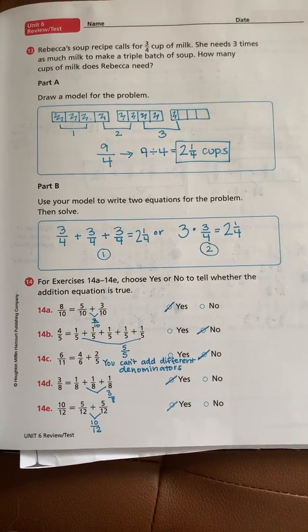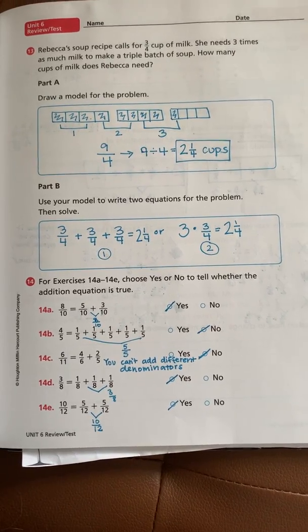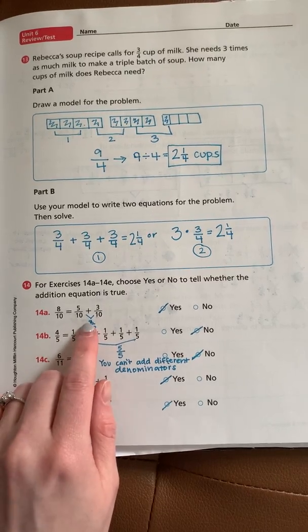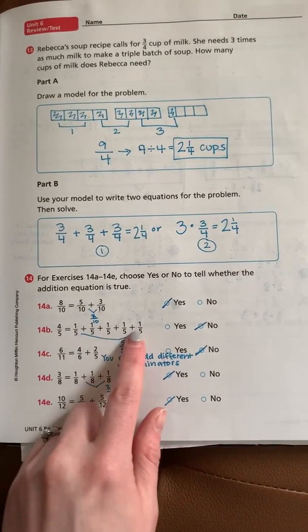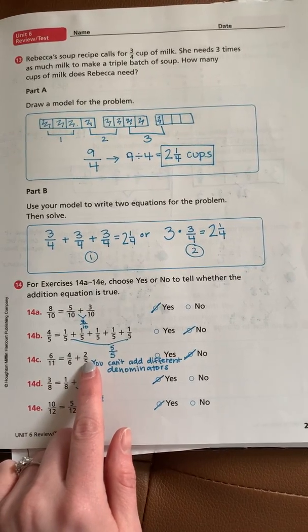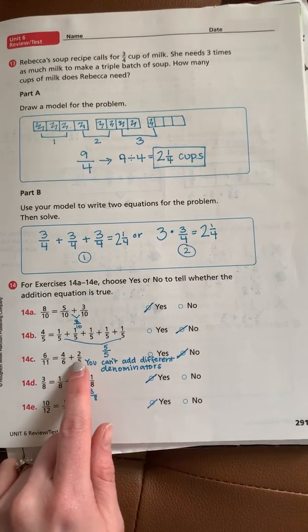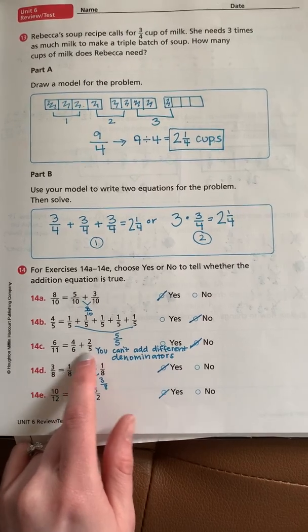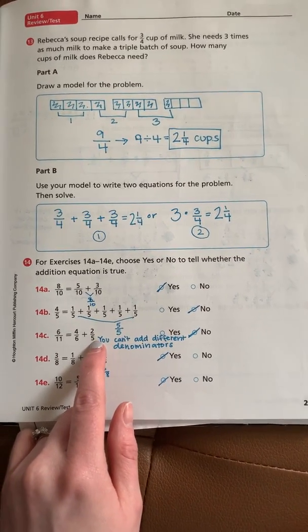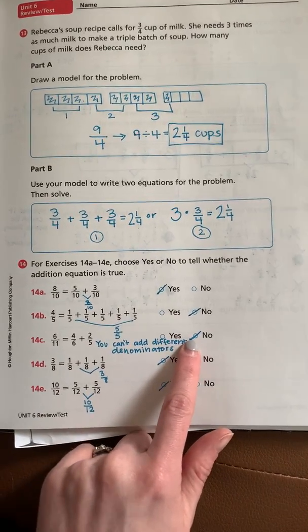For 14, it's once again just checking to see if the equation is true. So I have this. They added it together. I got 8/10, so yes. Added these together. I got 5/5, so no. Added these together. Well, actually, I couldn't add these together because if you look, this denominator is 6 and this denominator is 5. I can't add denominators if they're not the same, so the answer is no.